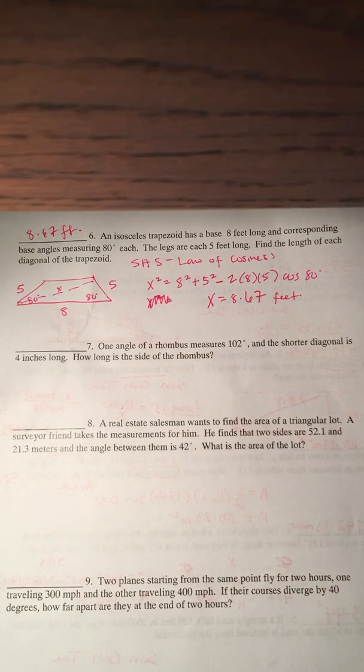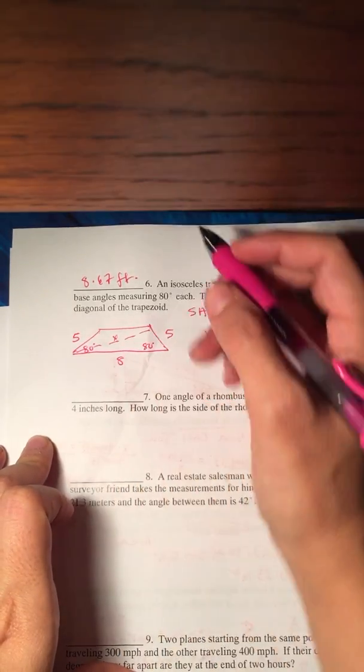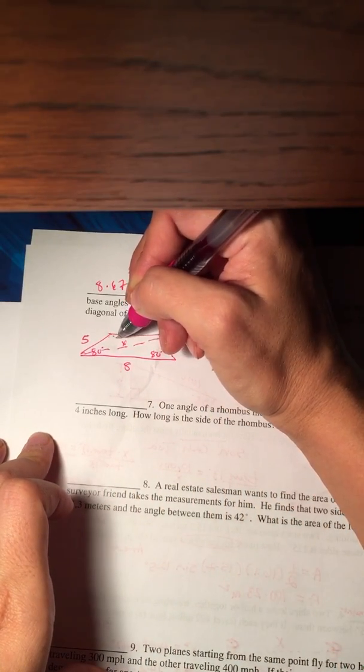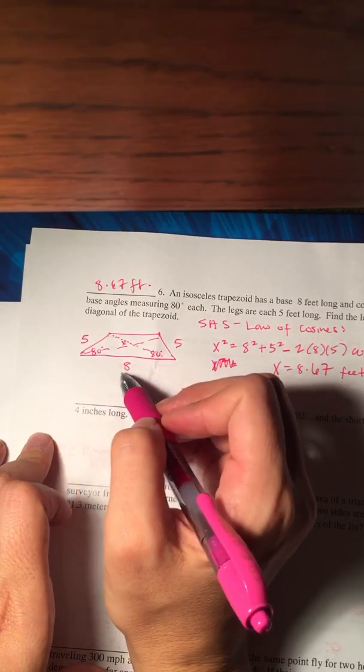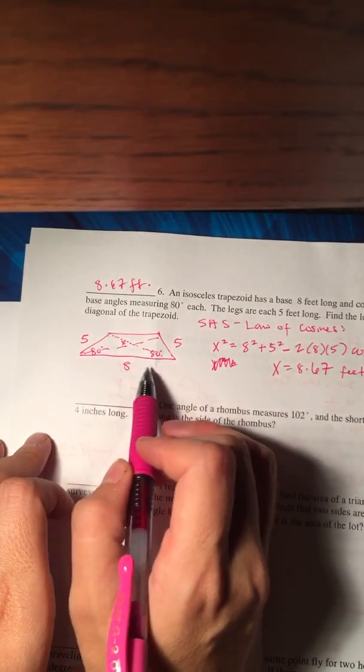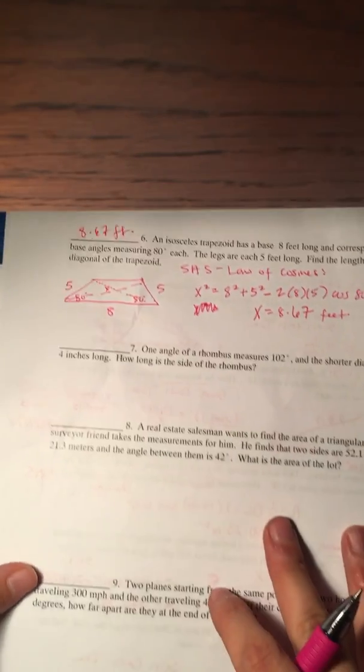All right. So that was number 6, not too bad. If you look, it said find the length of each diagonal, but because it's an isosceles trapezoid, if I cut it this way also, you would have 5, 8, 80. So it's the same triangle. Either way, that's what your diagonal is going to look like.